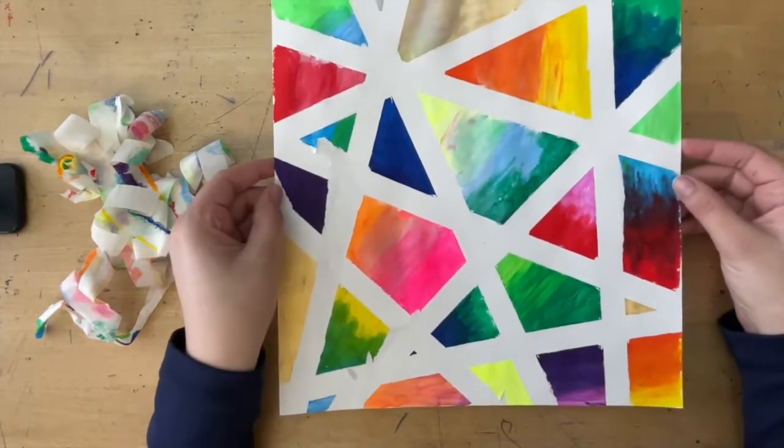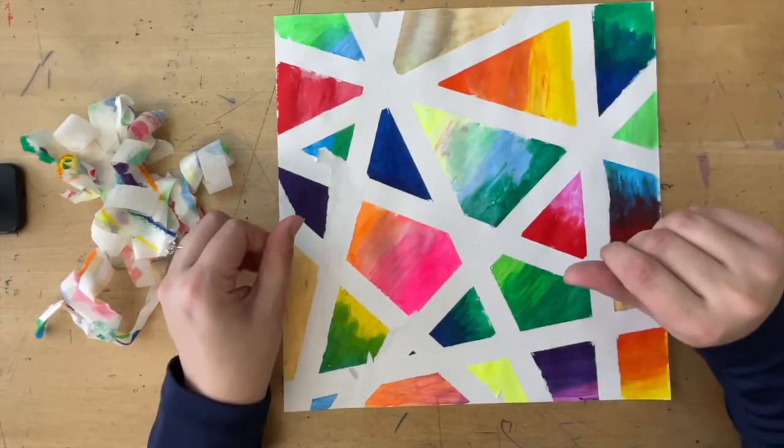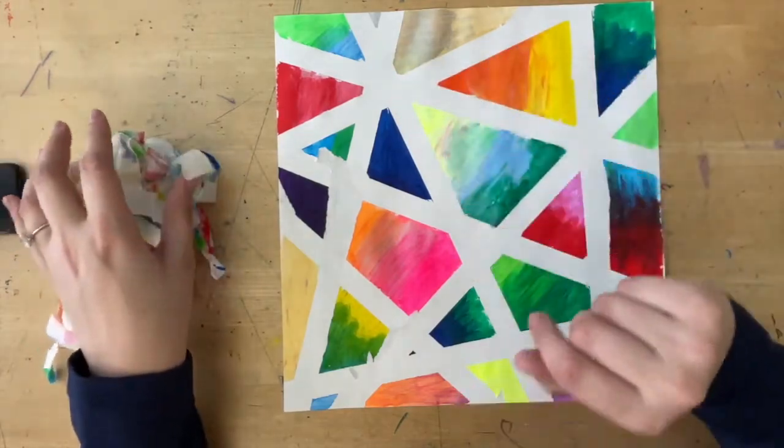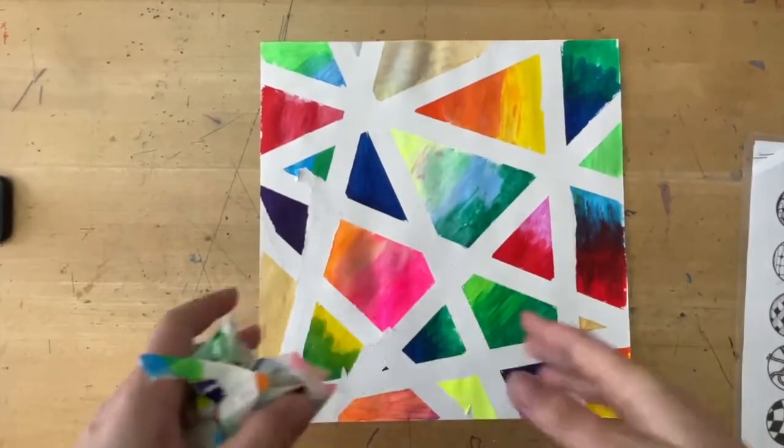And here is our negative and positive space painting. Where the paint is the positive space, and where the tape was taken off is the negative space. Make sure your tape ball gets crumpled up and goes into the trash.